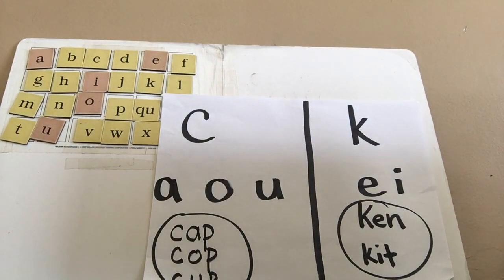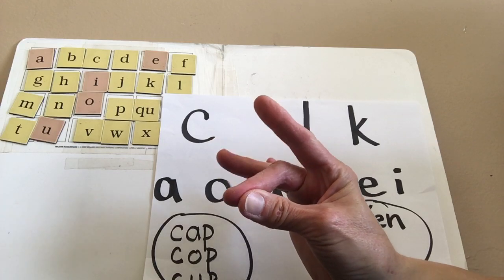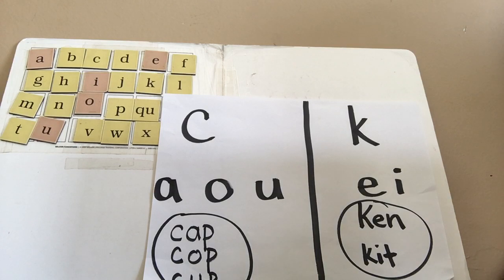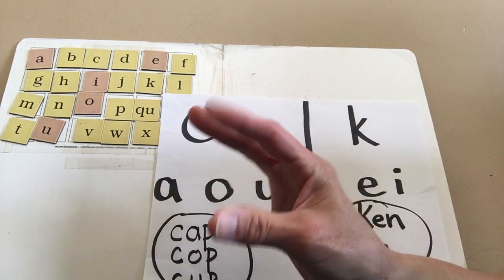Are you ready? Let's say cat. Let's tap out cat. Ready, go. K-at. Cat. What's the beginning sound? You are so right. It's K. But we need to listen to the... That's right. We need to listen to the vowel sound so we know whether to begin with a C or a K. So let's listen to it.